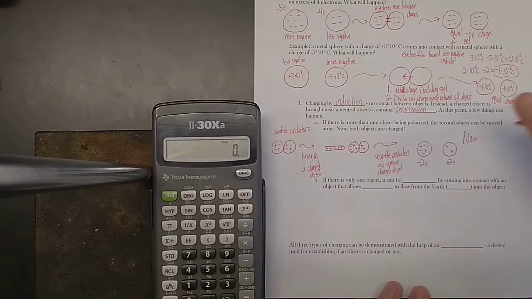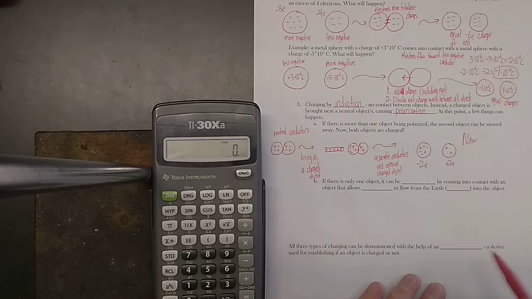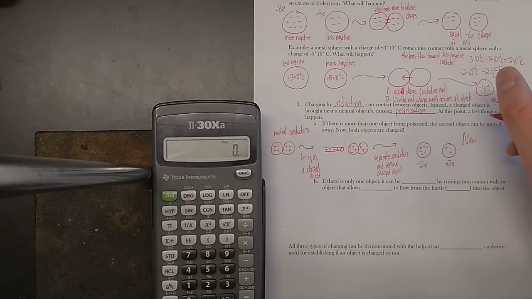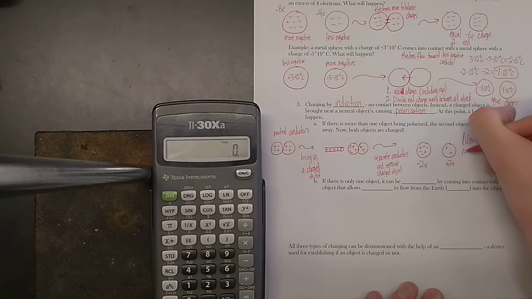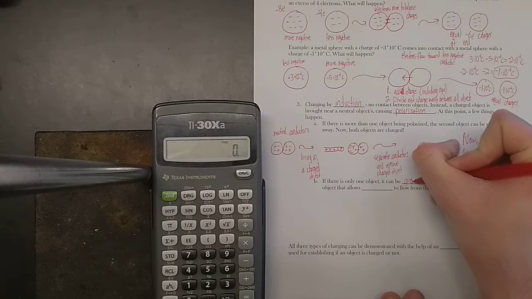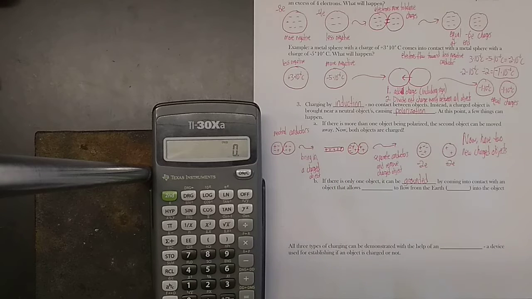We started with two neutral objects. Charging by induction, by making sure they were touching and bringing in another charged object. Now we see that they have two new charged objects. We have created two charged objects. That's one method of polarization. The second method of polarization involves a phenomenon called grounding. Oh, and notice that we never touched this object to these, okay? We never touched, that's why it's not conduction, it's simply induction.